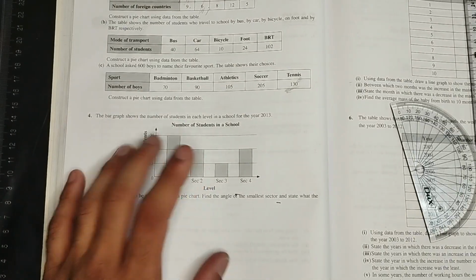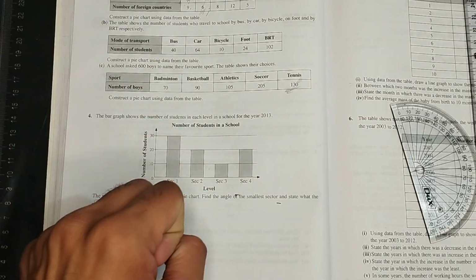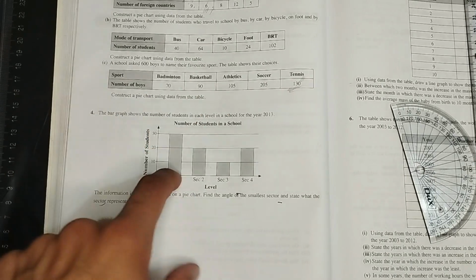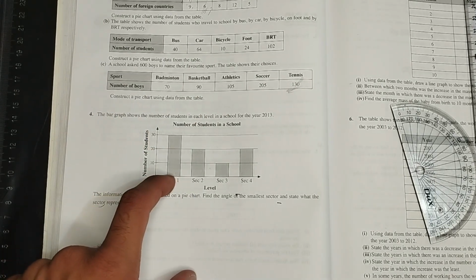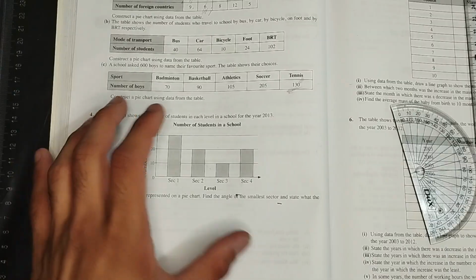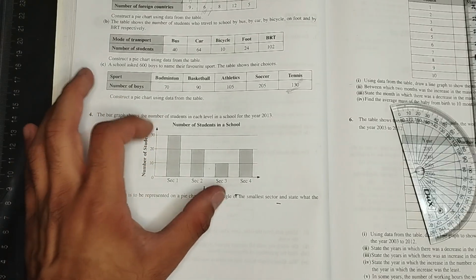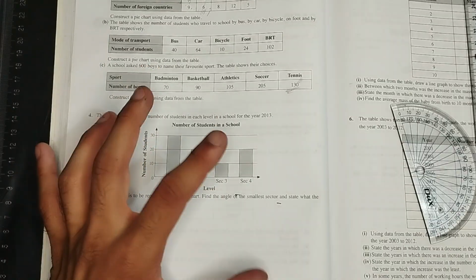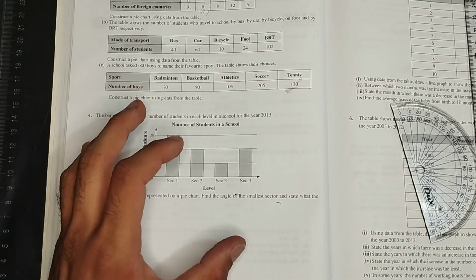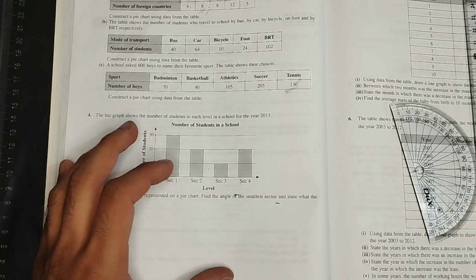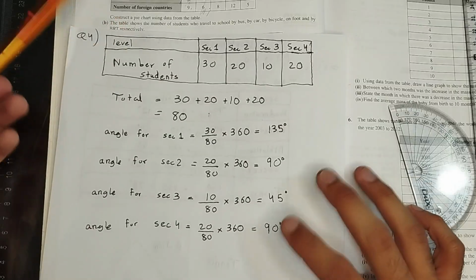We have to take the information from this bar graph, make a table, or don't make a table, but you have to make a pie chart from this piece of information. So what we're going to do, first step is going to be taking the information from the bar graph, and we're going to make a table. Second step is going to be finding the total. Third step is going to be finding the angles of sectors, and fourth step is going to be constructing the pie chart. Here I've already done that much.